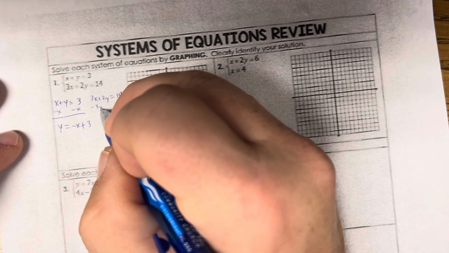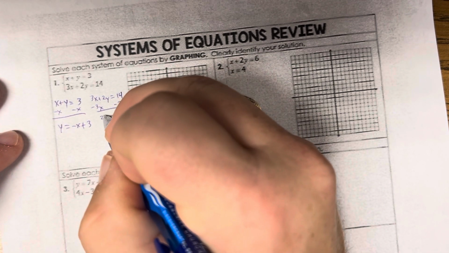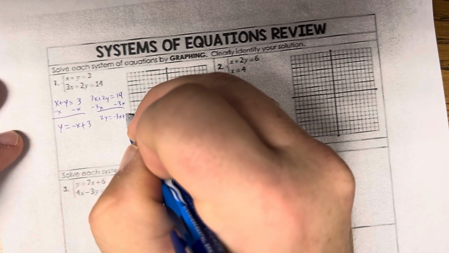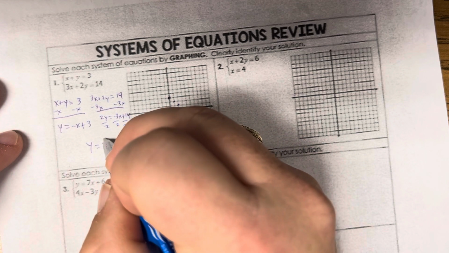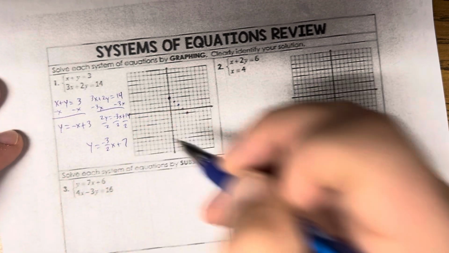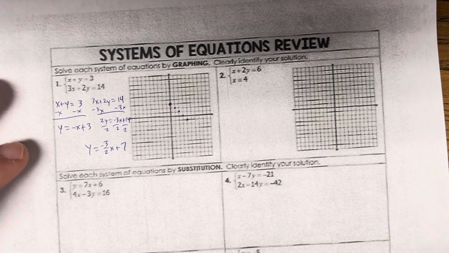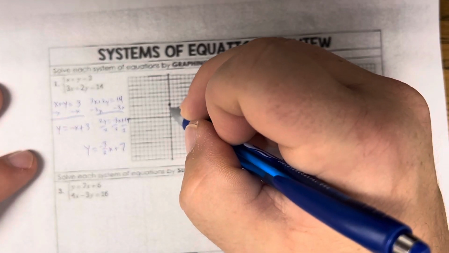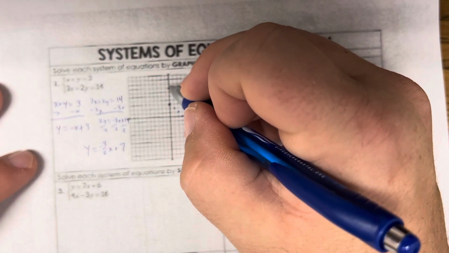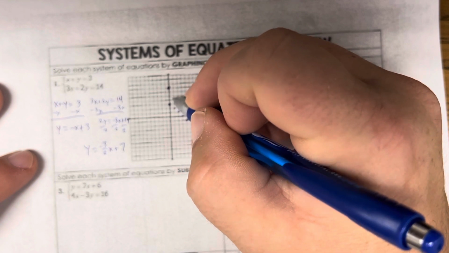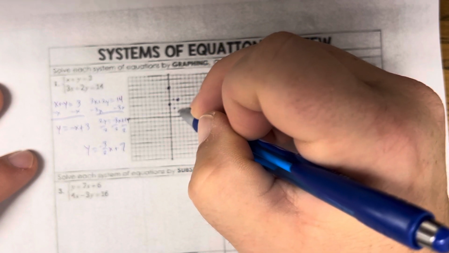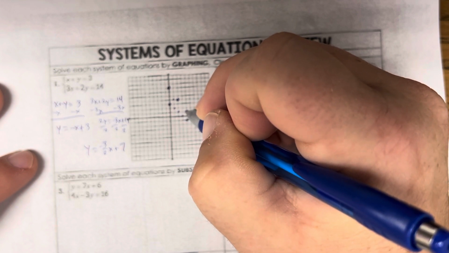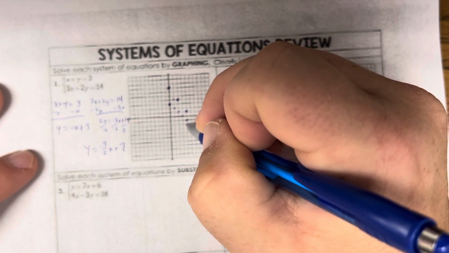Then for my other one, 3x plus 2y is equal to 14. We'll subtract 3x. So 2y equals negative 3x plus 14. And then we'll divide everything by 2. So y equals negative 3/2 x plus 7. So we're going to start at 7. 1, 2, 3, 4, 5, 6, 7. And go down 3, right 2. Whoops. Down 3, right 2. Down 3, 1, 2, 3, right 2.